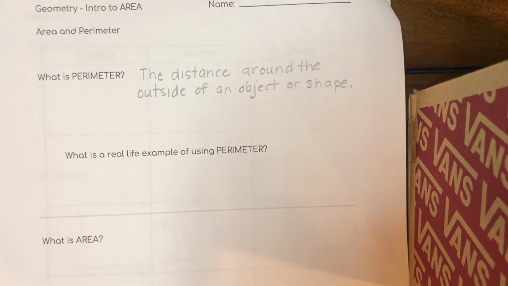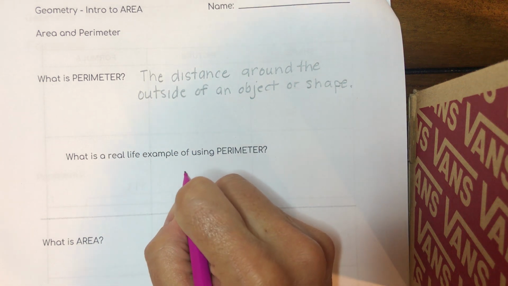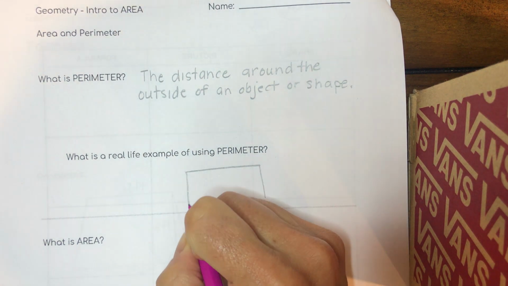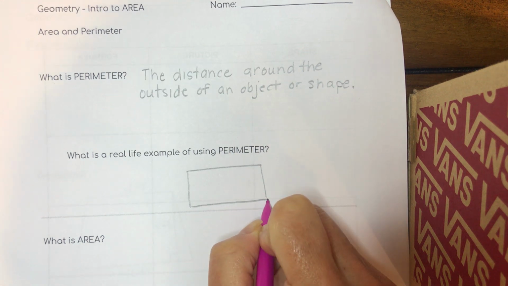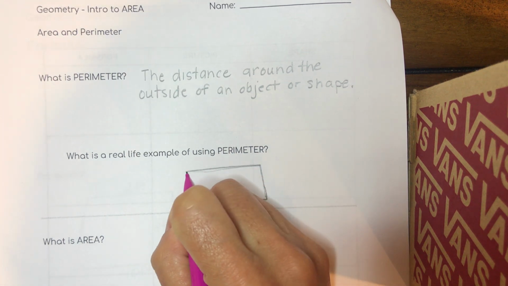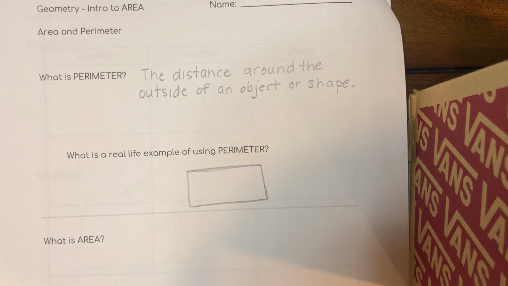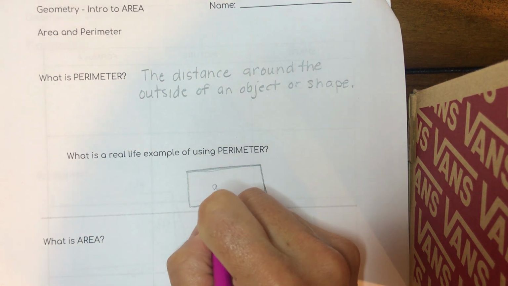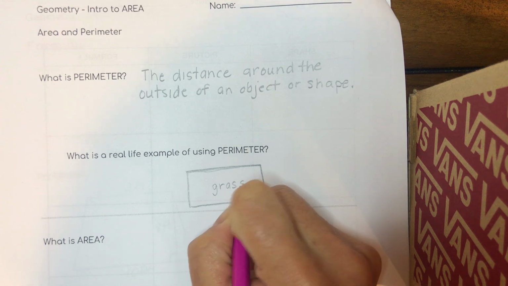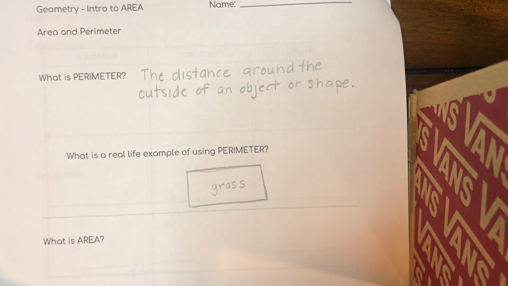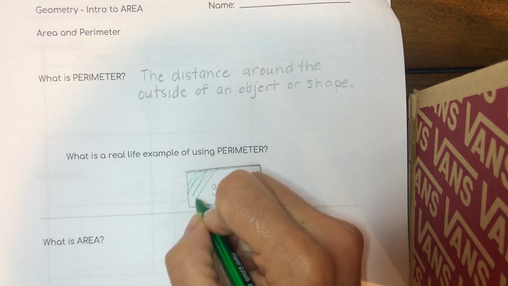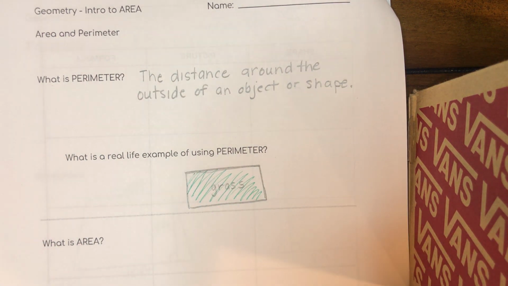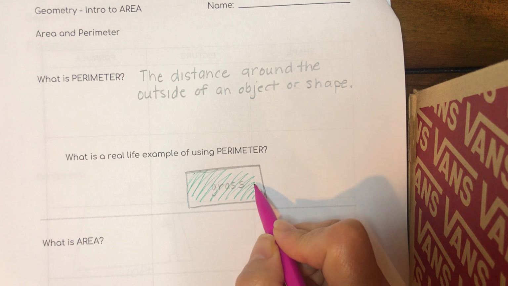So let's take a look here. Let's draw ourselves a rectangle. All right, and what we could say is maybe this is someone's yard. So there's grass in the middle here. I'm going to take my green. The grass is in the middle. Now perimeter is not how much grass there is.